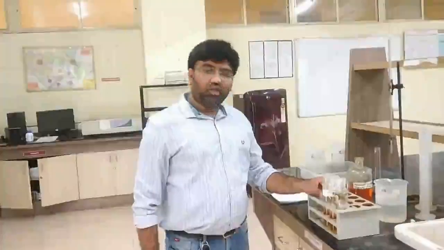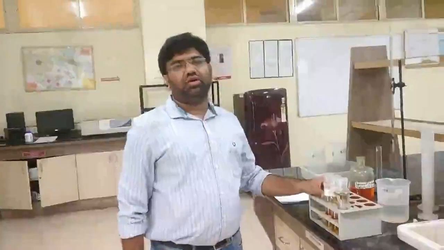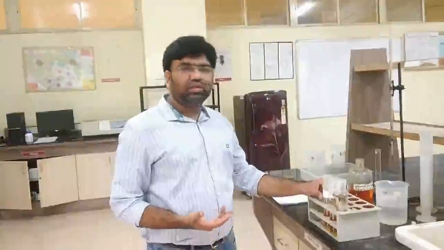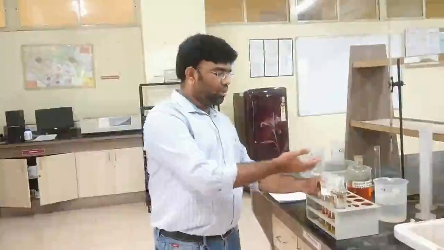Because we are going to heat these samples at 150 degrees Celsius for 1.5 hours, what may happen is that during this reaction the liquid will boil and try to come out of this particular flask. So the addition of glass beads will suppress that reaction, or absorb the heat.